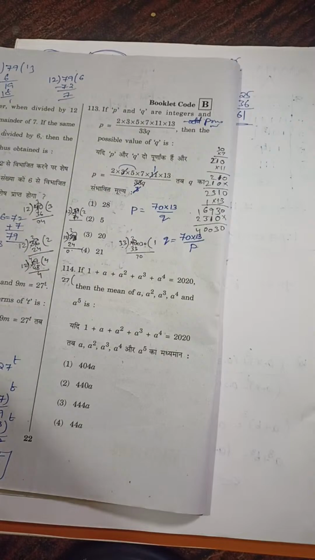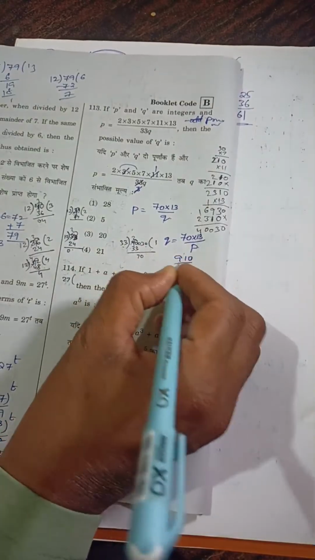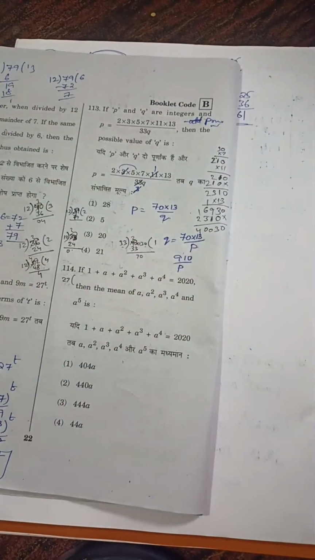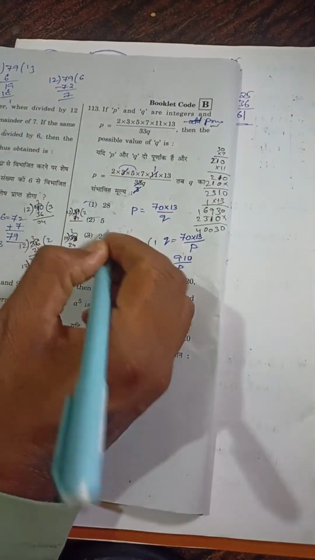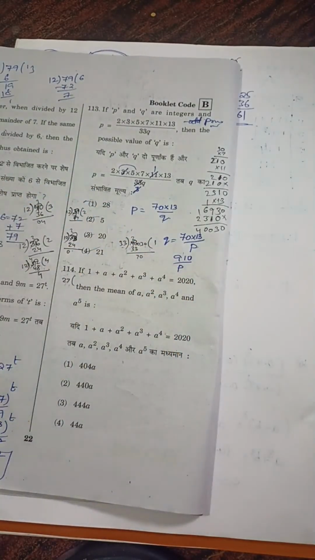Anyone? P should be an odd number. If I am taking any odd number, 14 5s are 70, it's not possible. Any guesses? 9, 10 by p. 13 7s are 91. Any guesses of the answers? If you know the answer, please type the answer. Options 1, 2, 3, 4, which options are correct? If you know the answer, please type the answer in the comment box.